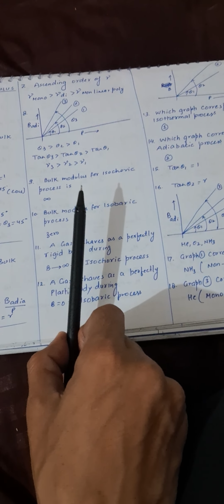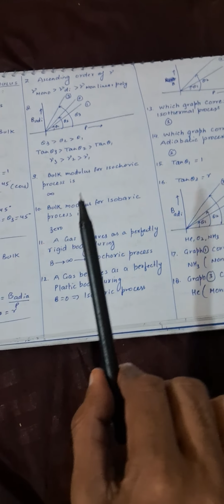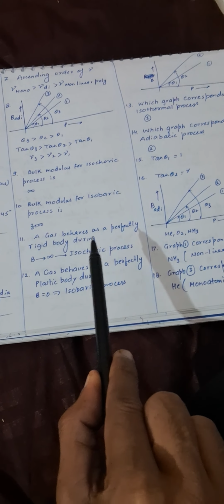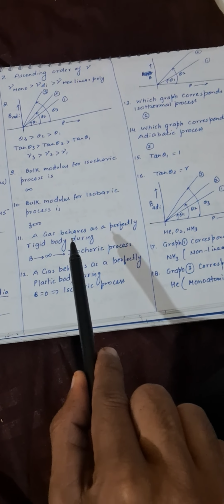For an isochoric process, bulk modulus is infinity. Next is bulk modulus for isobaric processes. For an isobaric process, it is 0. Next question: a gas behaves as a perfectly rigid body during. Perfectly rigid body means bulk modulus tends to infinity, which refers to the isochoric process. Next, a gas behaves as a perfectly plastic body. Perfectly plastic body means B is equal to 0, which corresponds to the isobaric process.